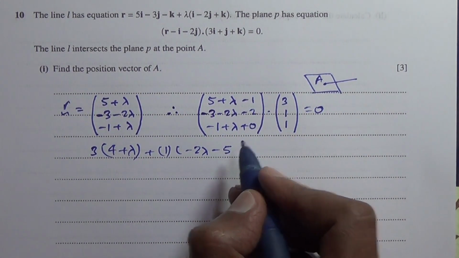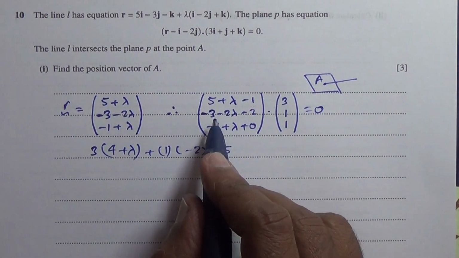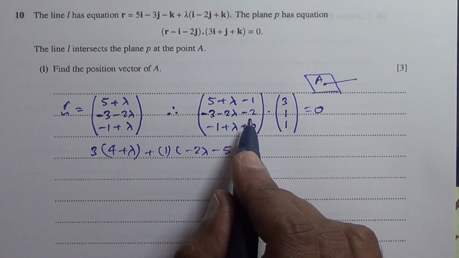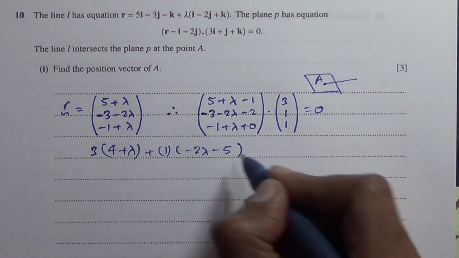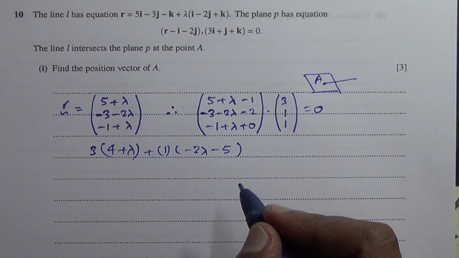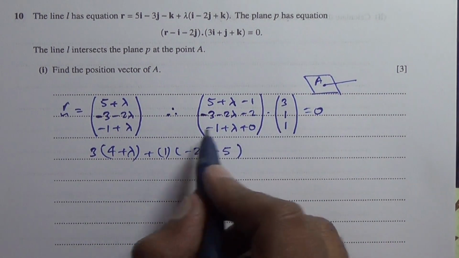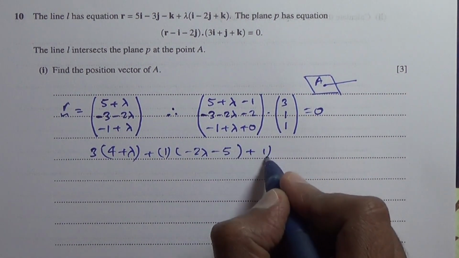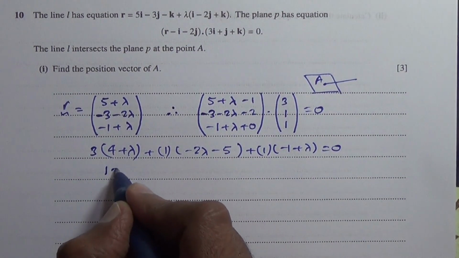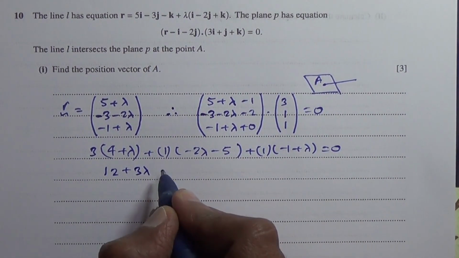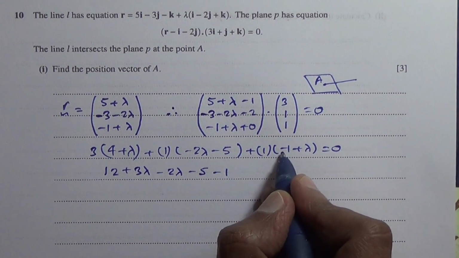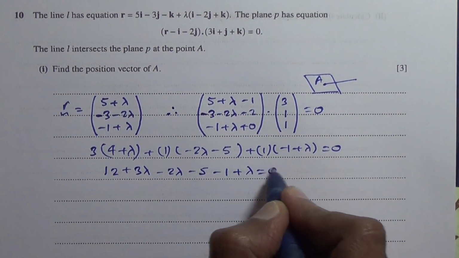that's for j, minus 5, then I have minus 1 plus λ times 1, so plus 1 times minus 1 plus λ, and all of that should be equal to 0. 3 times 4 is 12, plus 3λ minus 2λ minus 5 minus 1 plus λ is equal to 0.